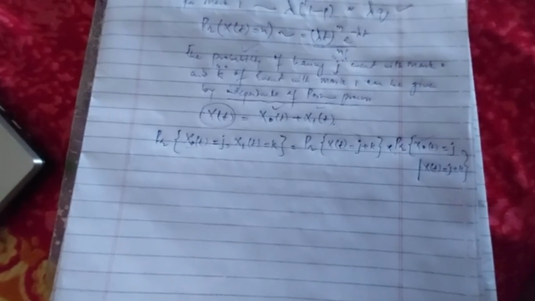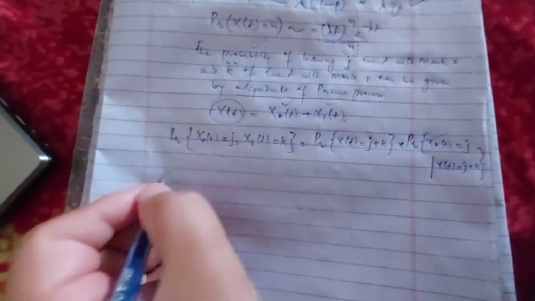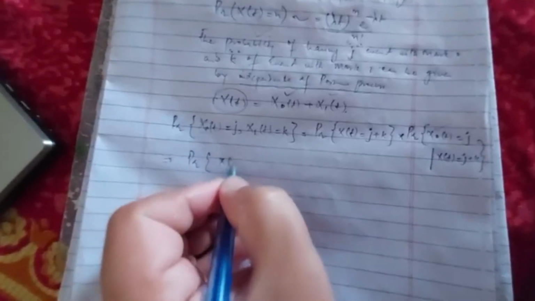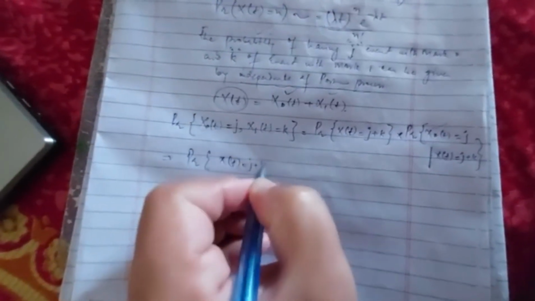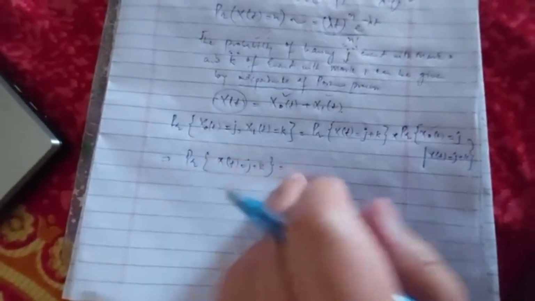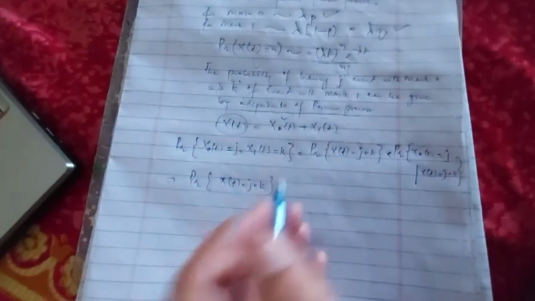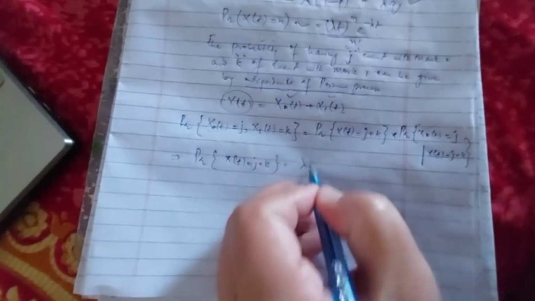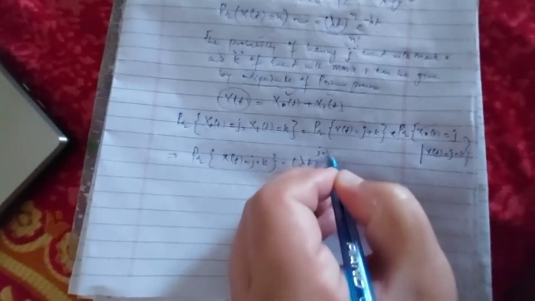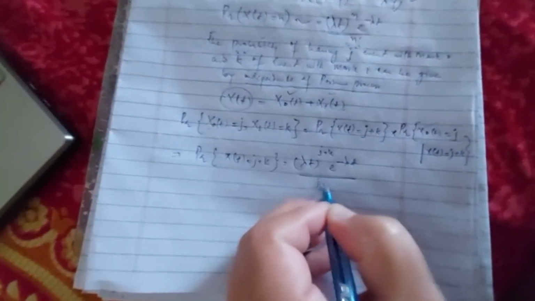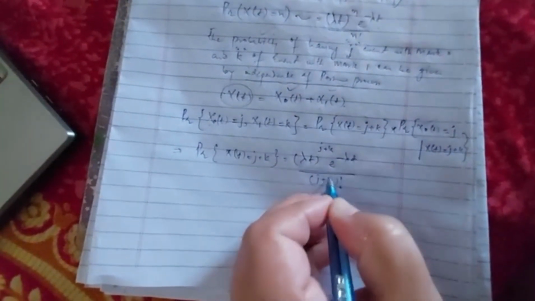Okay, now putting the values using the Poisson distribution, we know that the probability that x of t is equal to j plus k is equal to lambda t raised to power j plus k e raised to power minus lambda t divided by j plus k whole factorial.